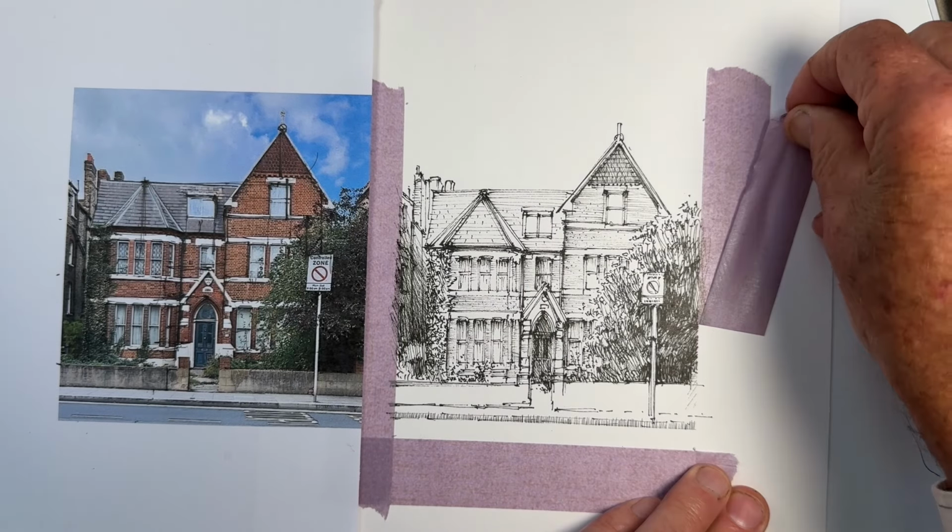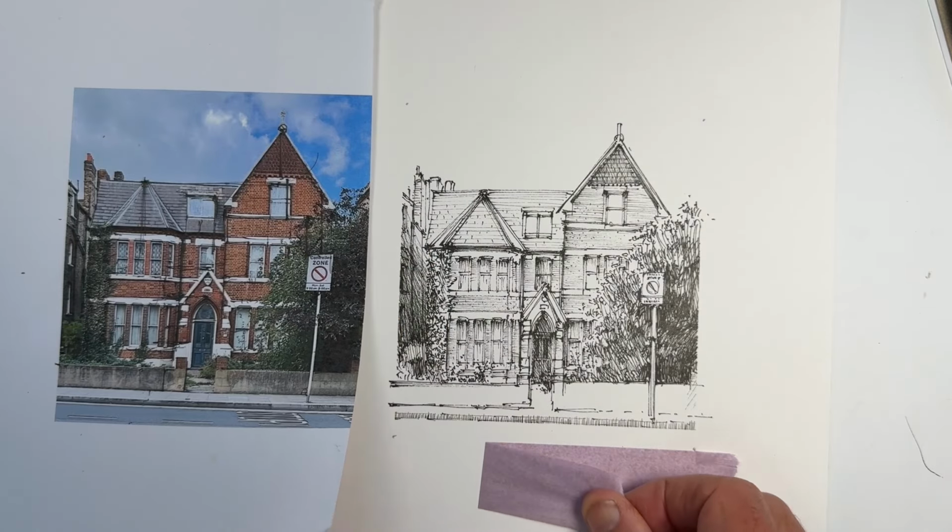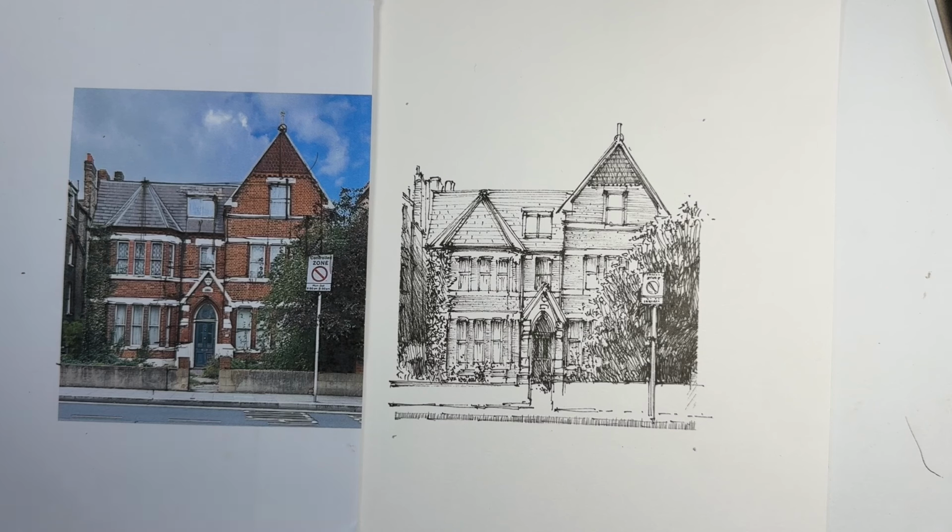And time for the tape to come off. Always fun. Usually at this stage, I spot something that I haven't done. Where's my 0.05?